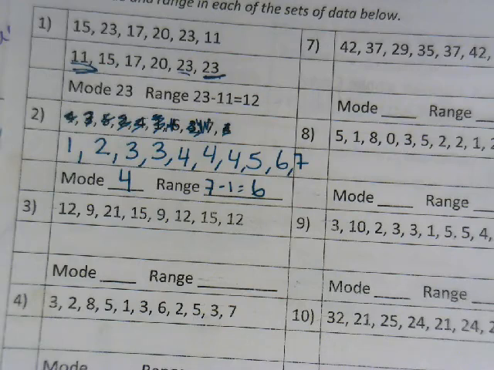Bro, it takes so much more time to number them than to just do it. How many are not 4?